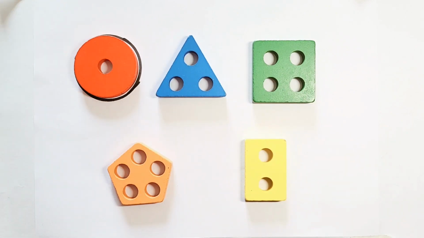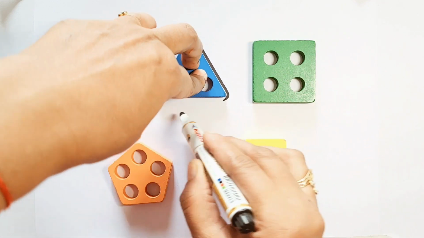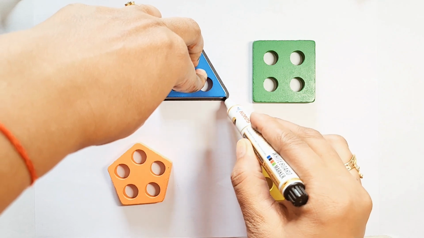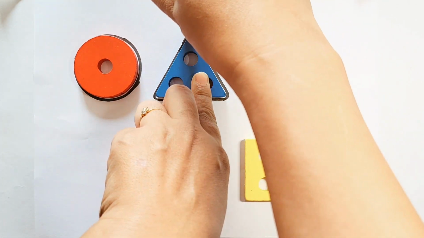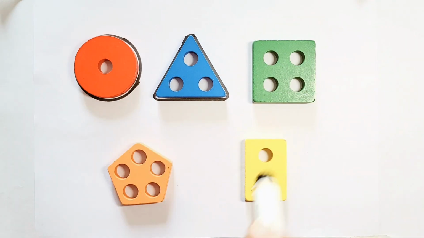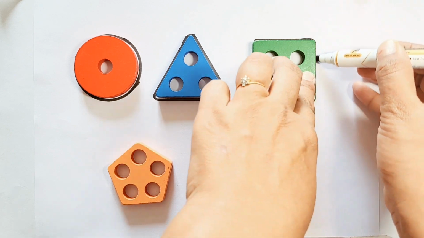Wow! And blue color is triangle. We draw triangle. And green color is square, and we draw square.